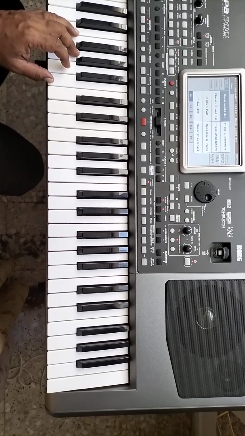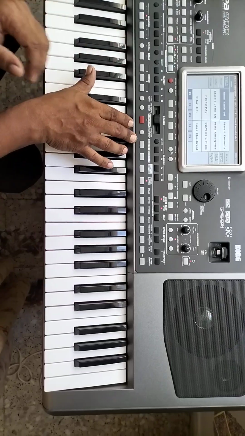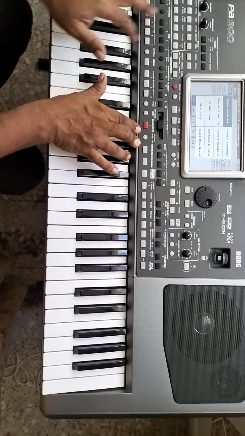Within these same chords only, it repeats. Now the tabla beat comes, a 6/8 tabla beat.